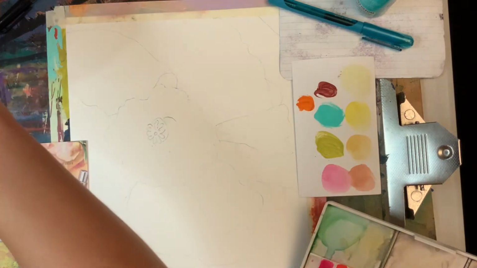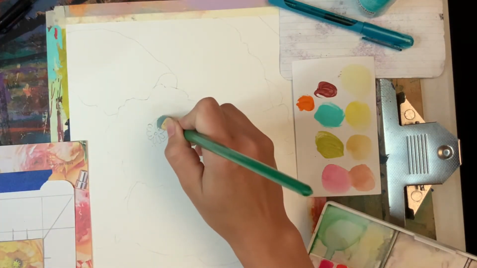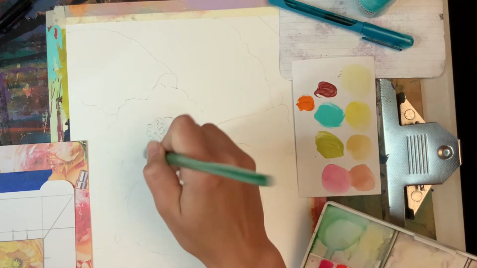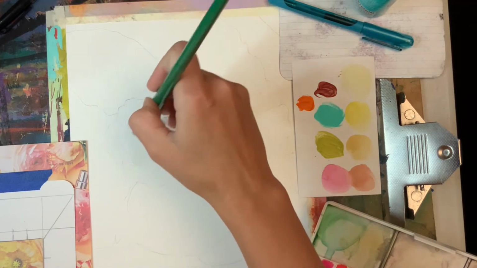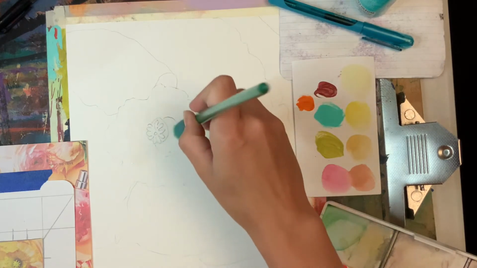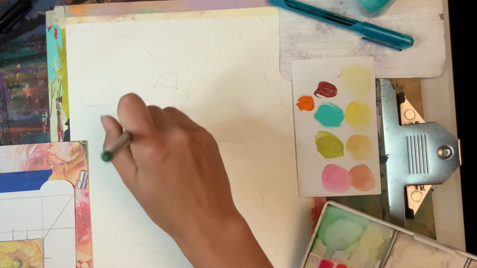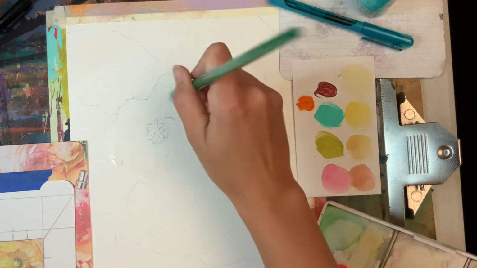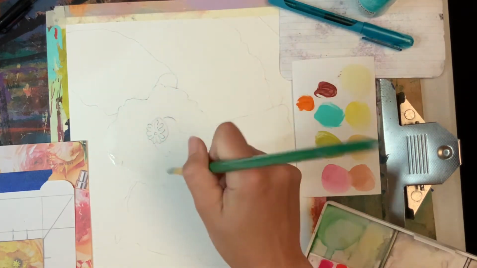Because I want my focal point to be the lightest and darkest area, I'm going to leave the focal point white. So I'm just putting clean water around that focal point, and for a while I'm just going to let it stay the white of the paper.